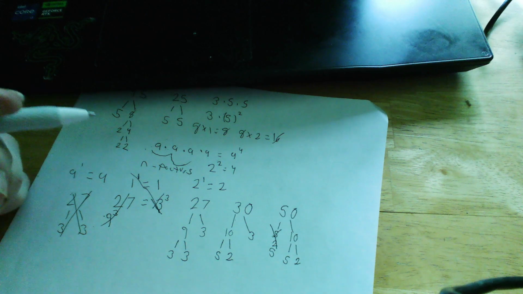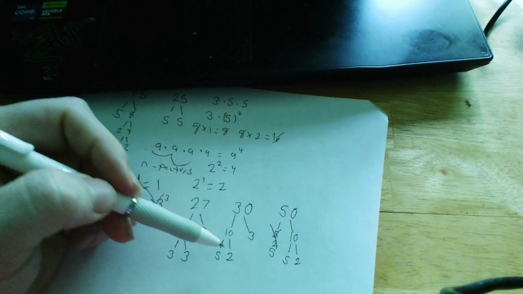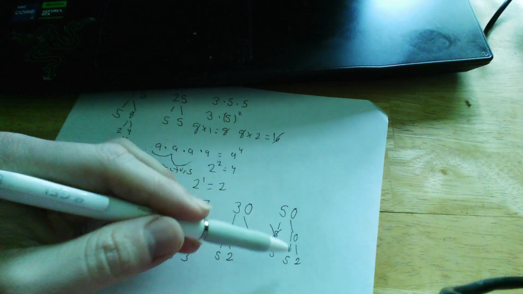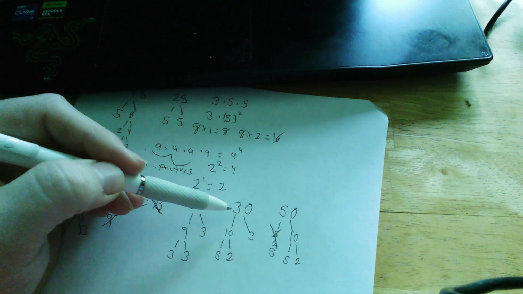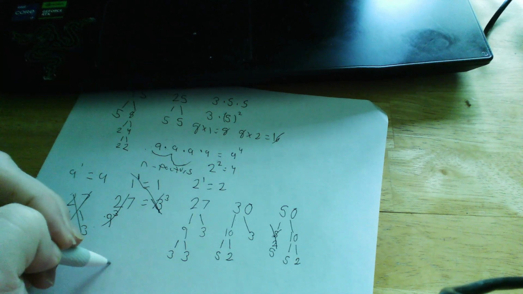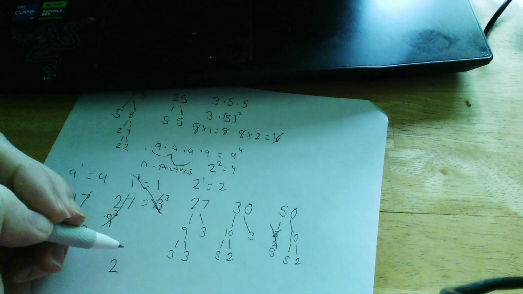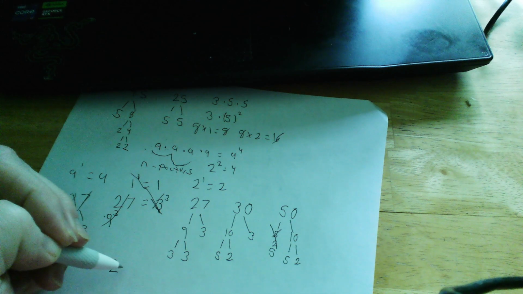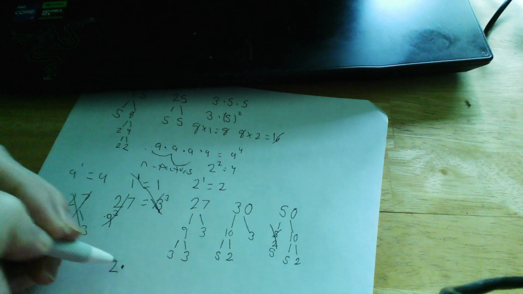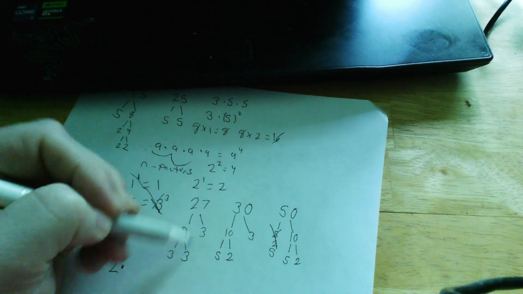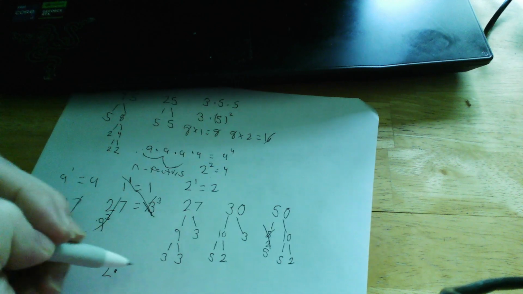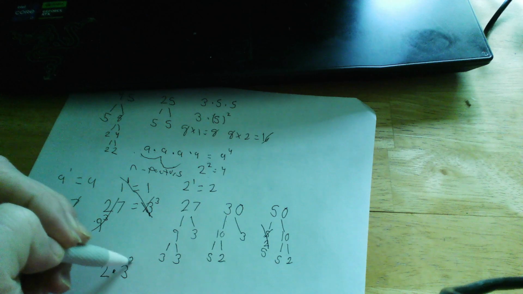And then what we want to do is 2 appears in each one of these trees one time. So we're going to take that 2 and write it over here. Now we're going to go to the next number, which is 3. There are 3 3s in this tree right here, so we're going to write 3 to the third power.